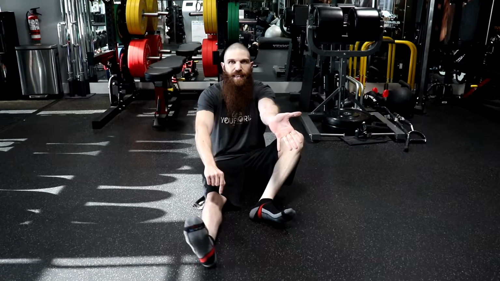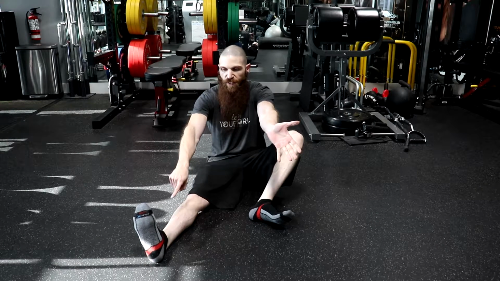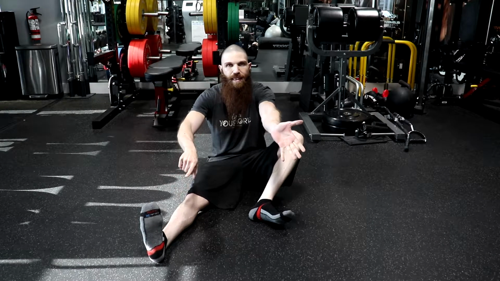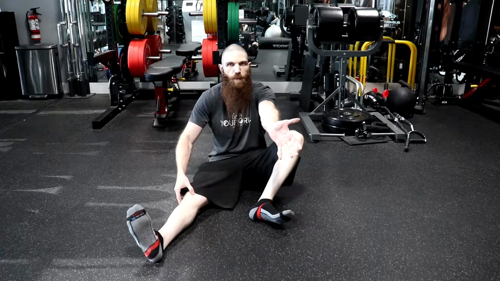And then if we want to target the semimembranosus, because the semimembranosus is the most medial, we want to take our heel and place it outside of our hip. We're going to go into maximum extension of the knee. We're going to go into dorsiflexion of the ankle, inversion of the ankle, and then for this one, we want to go into lateral rotation of the femur, so point the toes away from your body.